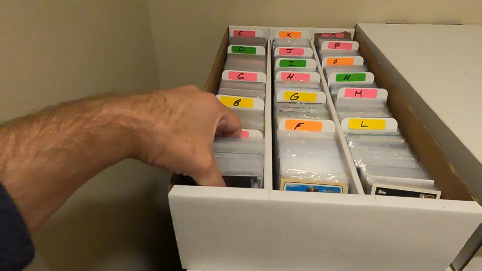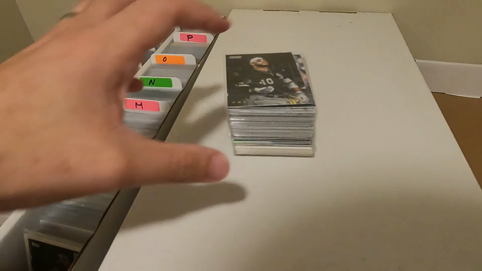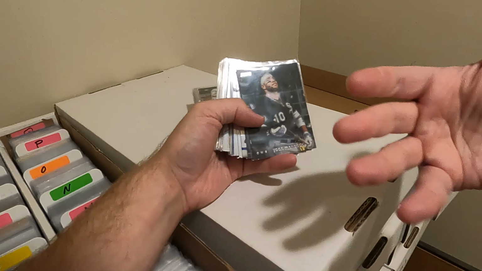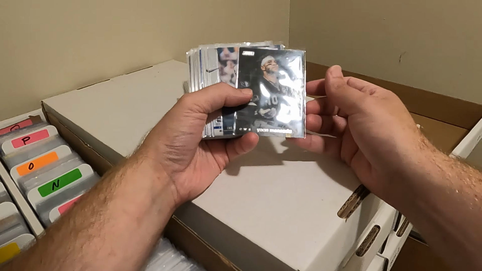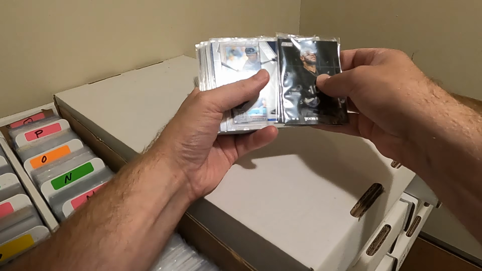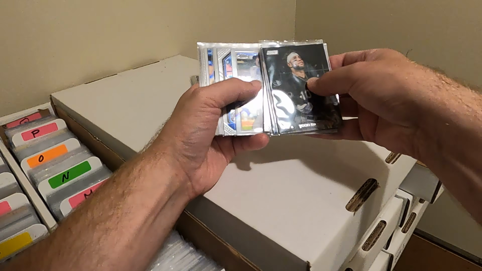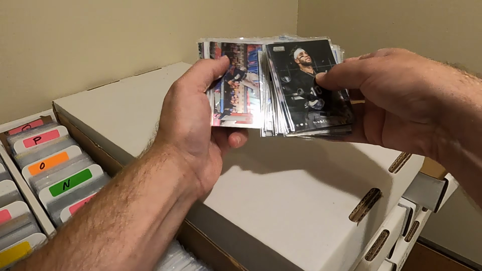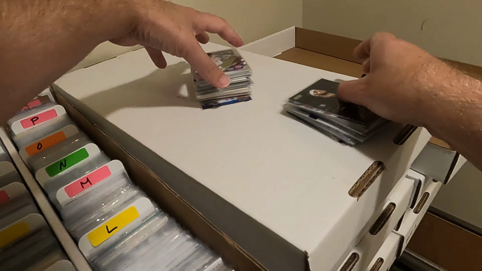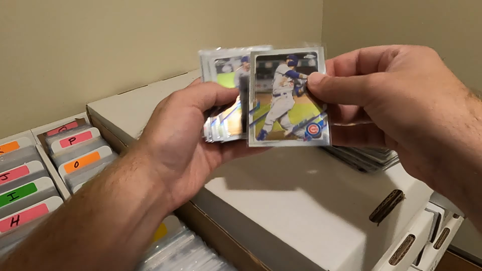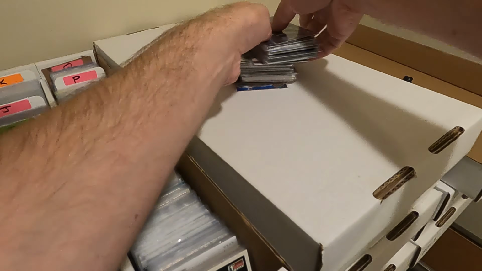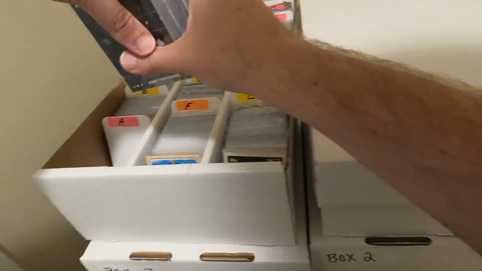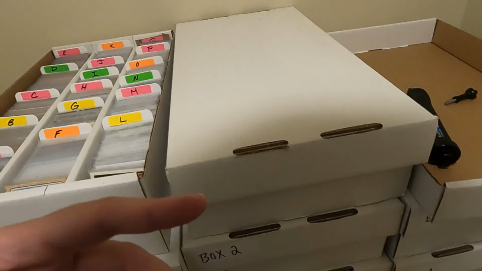But now you go to tab A, and you've got about 100 cards. Say I'm looking for Javier Baez Topps Chrome, which I know is in this pile. I just start looking through. Some of these are completely random on what's in them. Oh, and look, there we go, Javier Baez Topps Chrome. Some are kind of sorted by player. Each box is different. It all depends on where I'm pulling my orders from.